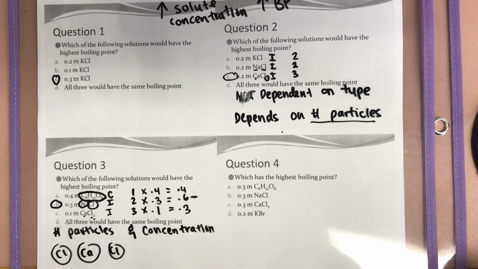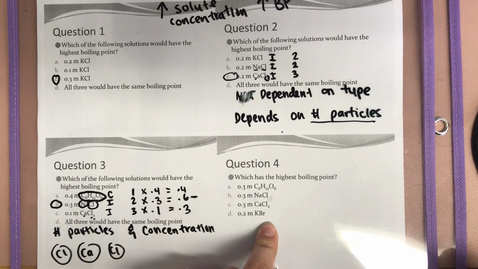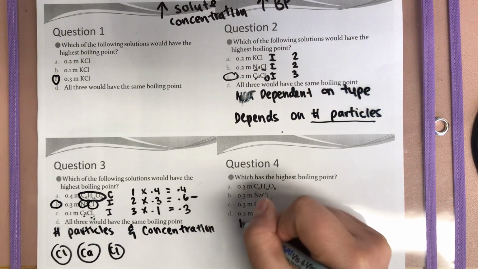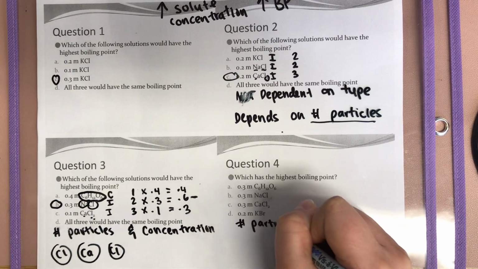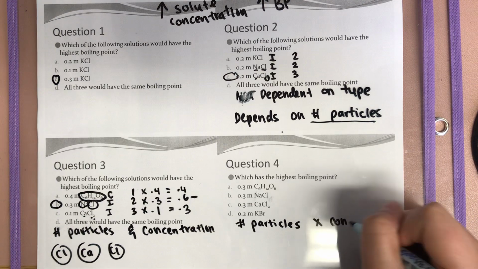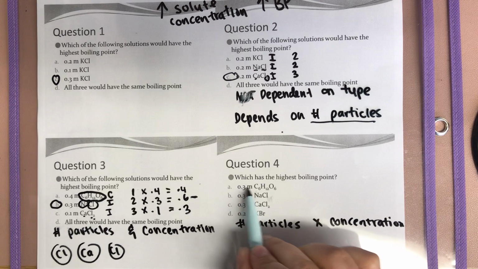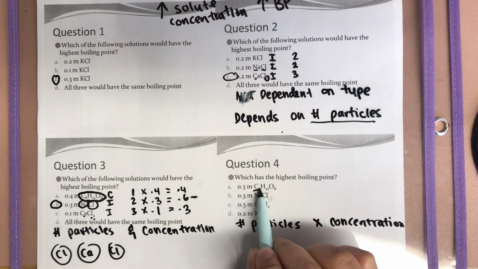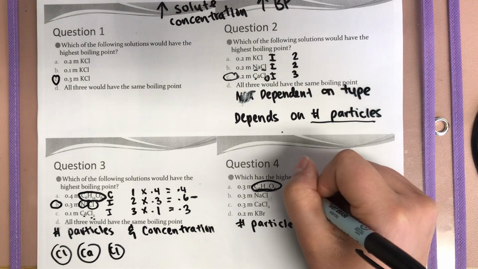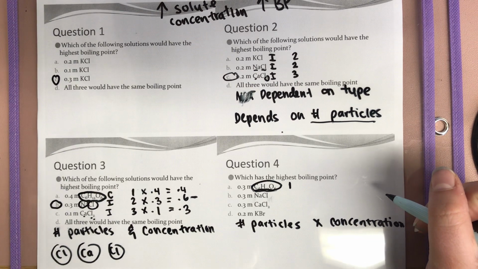Let's try another one of those. These have kind of similar concentrations and different particles over here. So we're going to do the same thing. We're going to look at number of particles, and we're going to times them by the concentration. Okay, so again, this is a covalent compound, so it's going to be just 1 particle. I know that because C's and H's and O's are all nonmetals.